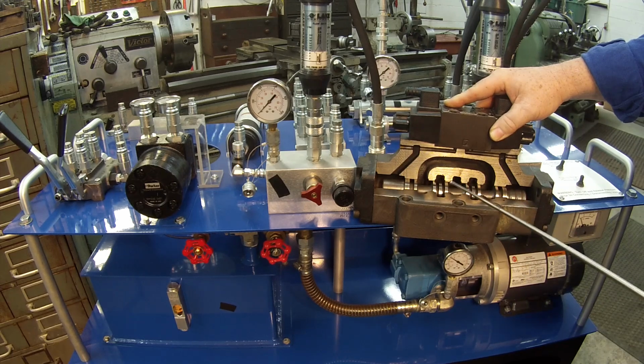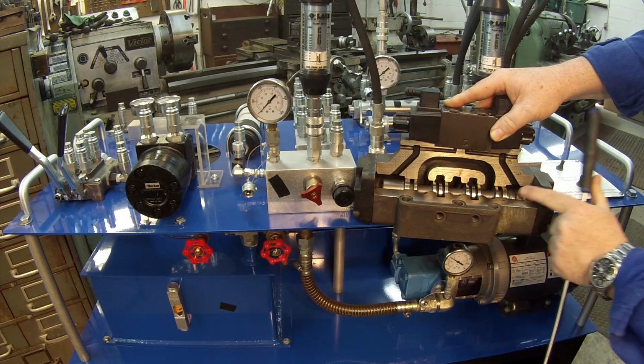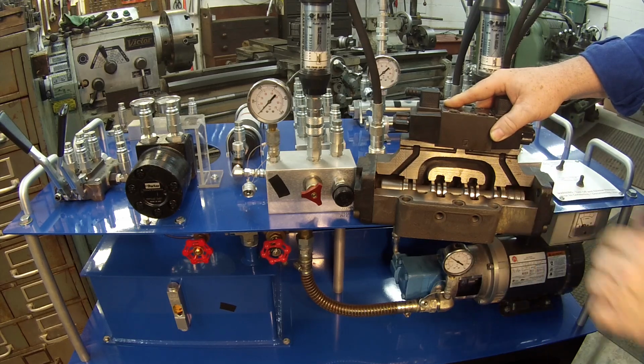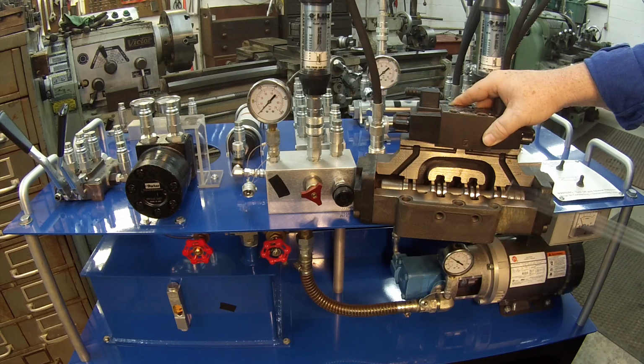So as this valve shifts back and forth, it has to be lubricated. That oil lubricates the spool as it moves, and also seals this P line from the A and the B line with these small orifices right here. So that oil acts as a sealant as well, so that's important to understand.